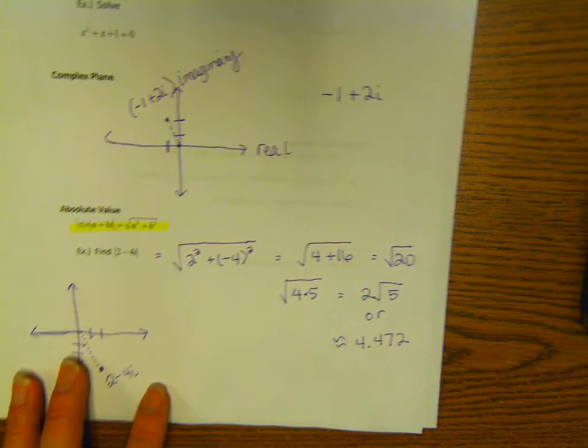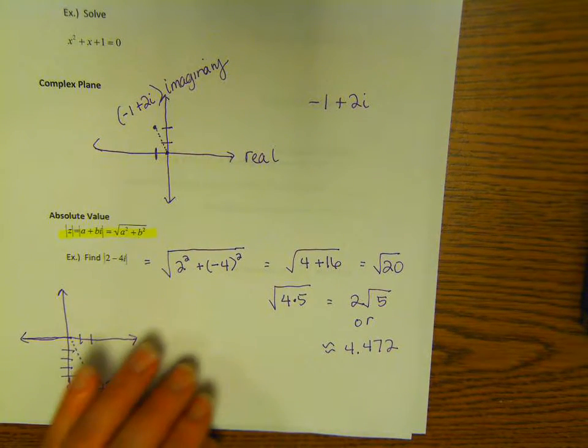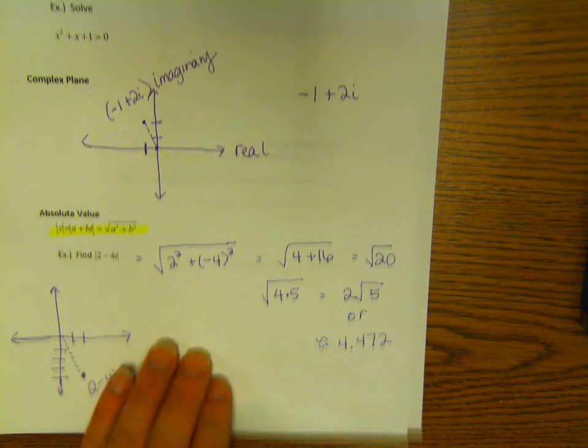Okay, so that's absolute value, or distance. Okay.